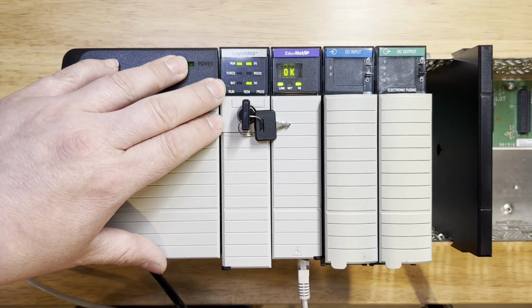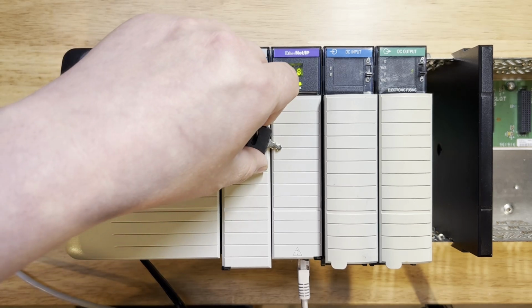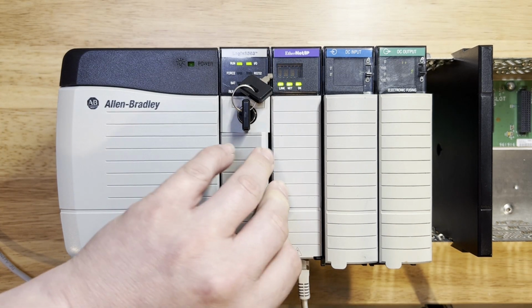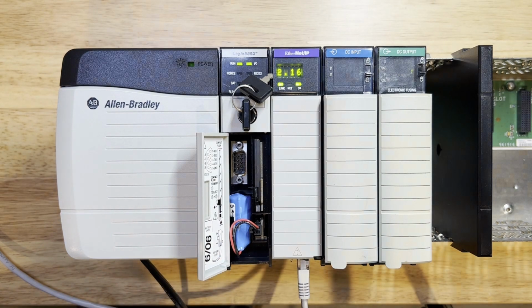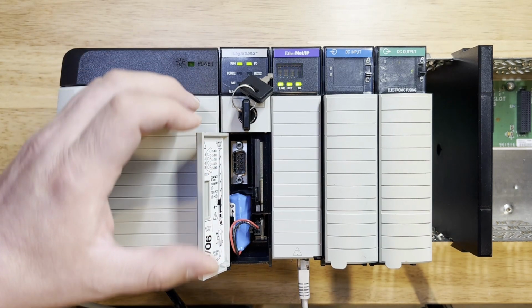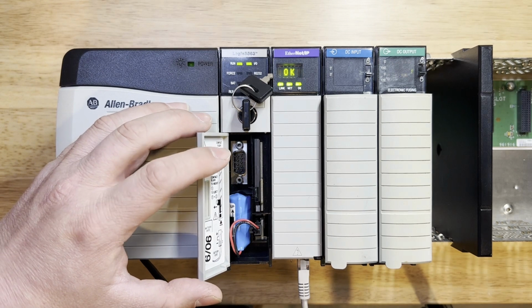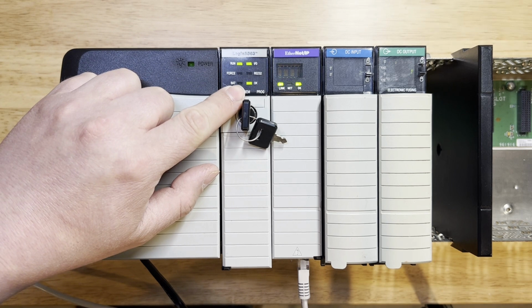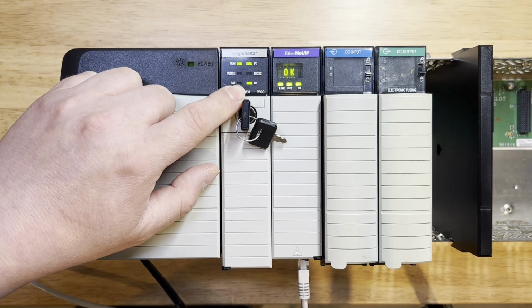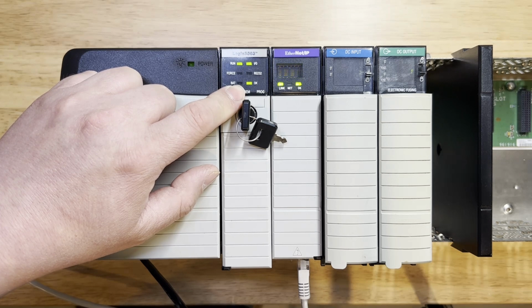The battery light, if this is ever red, this means that the battery within the PLC processor is dead. When this happens, if power is lost, the program within the PLC processor will be lost. Finally, this OK light. If this is ever not green, that means there's a hardware issue with the PLC processor.